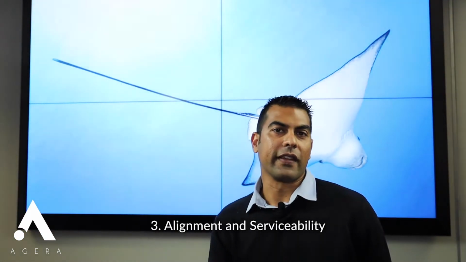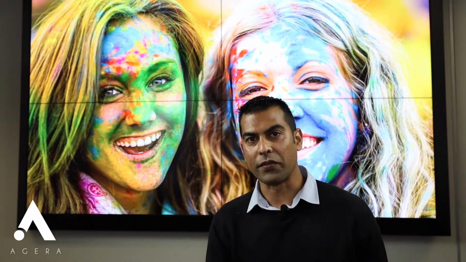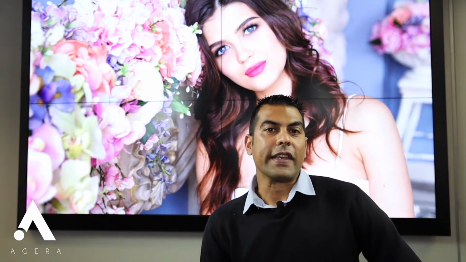Thirdly is the alignment and the serviceability. Let's use an example of a 3x3 video wall, and let's consider that the screen in the center has failed. What you want is a system that is not going to destroy the alignment that the installers have spent hours trying to perfect in trying to get access to the screen, service it, and replace it. So what you want to have is a bracket system that will allow you to easily access the affected screen, service it, replace it, and maintain the perfect alignment, not just on the X and Y axis, but on the Z axis as well.